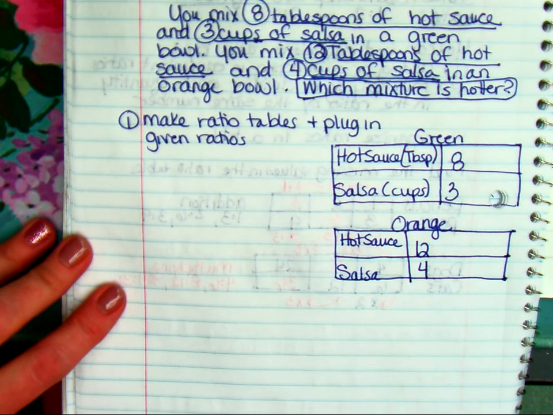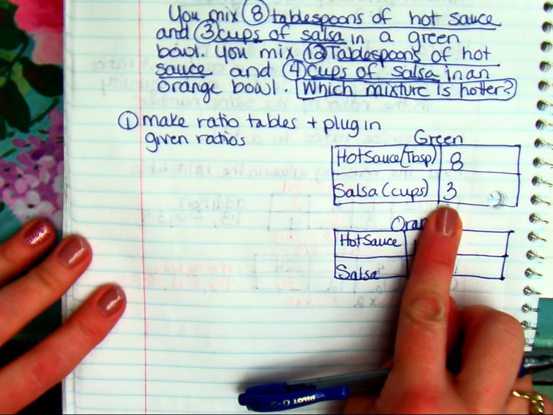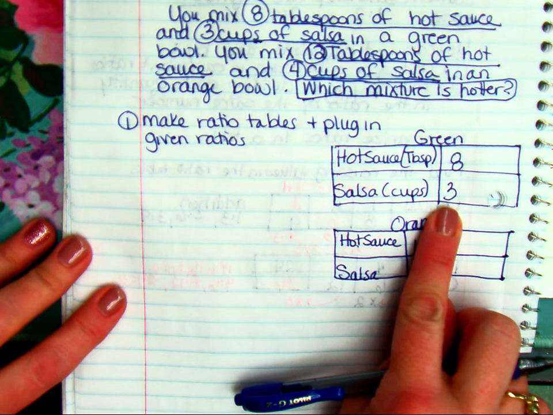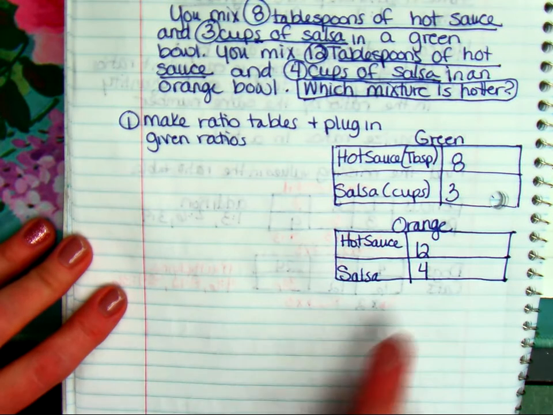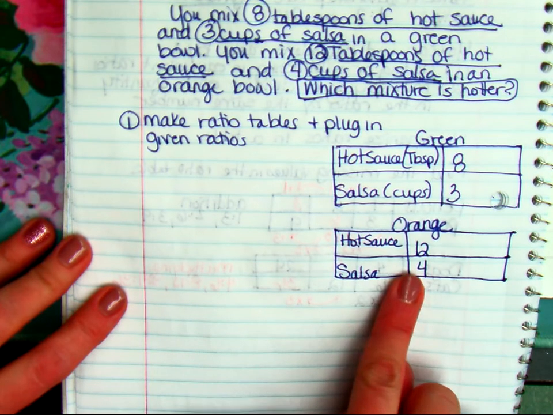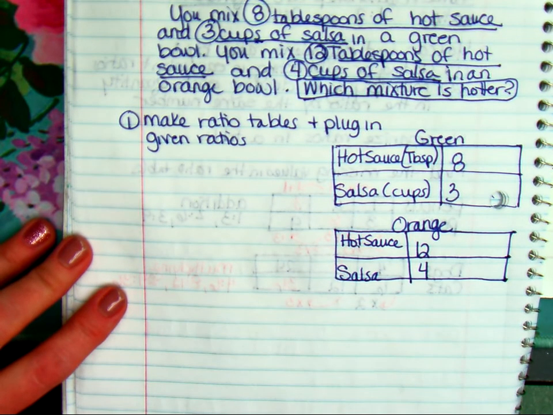Now, here's the thing. I could try to find the unit rate, which I could divide 8 by 3 and figure out how much hot sauce is in 1 cup of salsa. It would be easy on this one, obviously, because 4 can go into 12 easily. Or I could do this a different way.